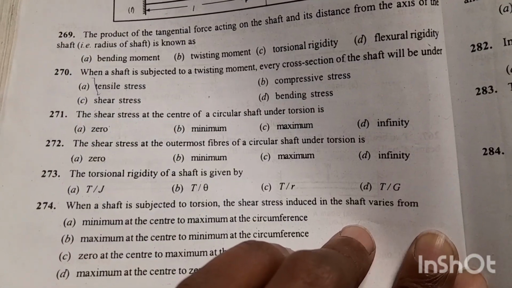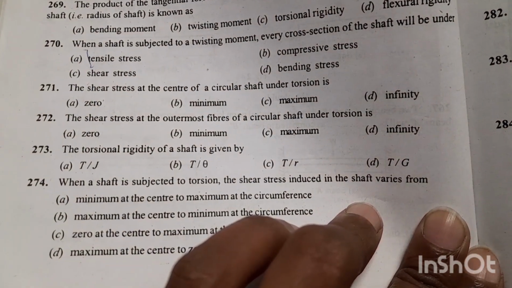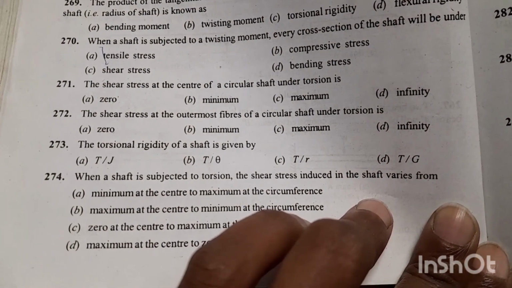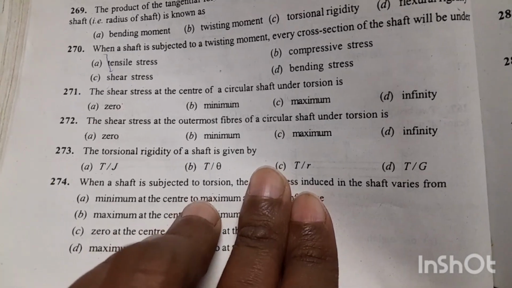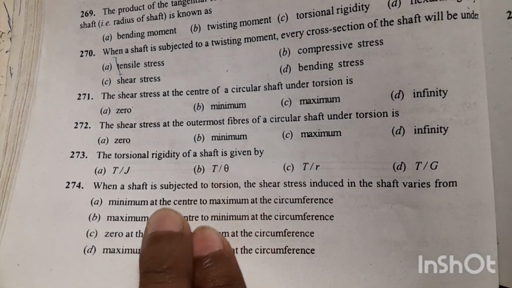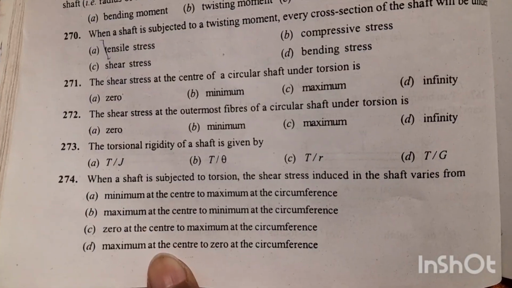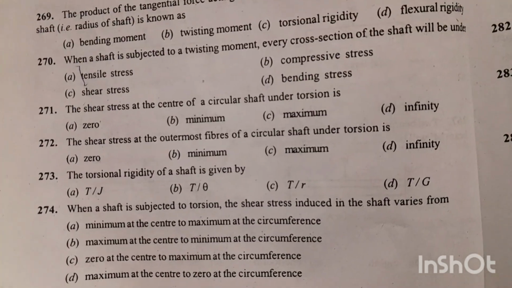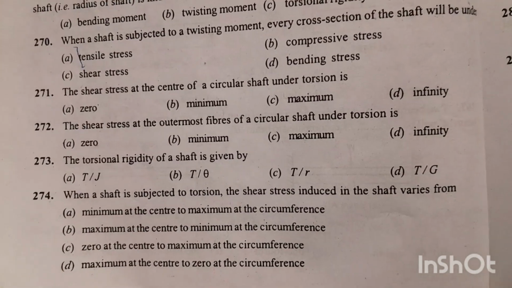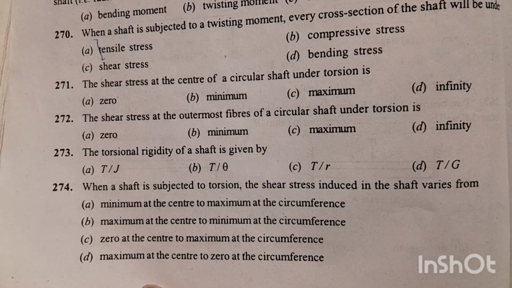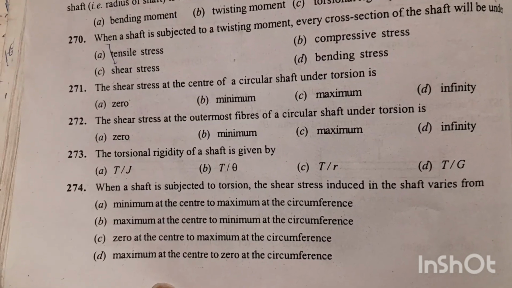The torsional rigidity of a shaft is given by torsional rigidity, which is T by theta. Option number B is the right answer. Next question 274. When a shaft is subjected to torsion, the shear stress induced in the shaft varies from, option number C is the right answer, 0 at the center and maximum at the circumference.